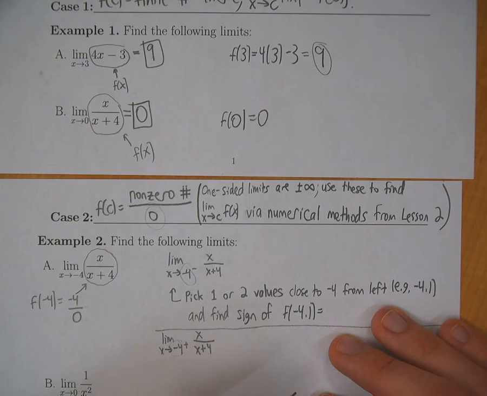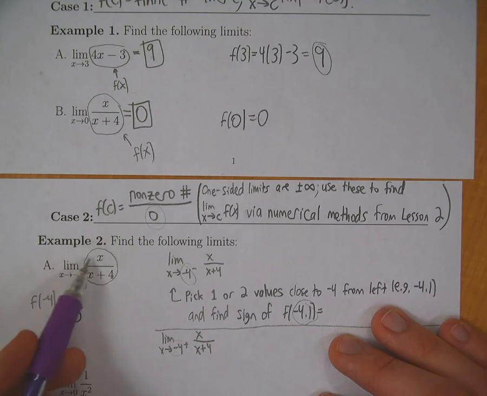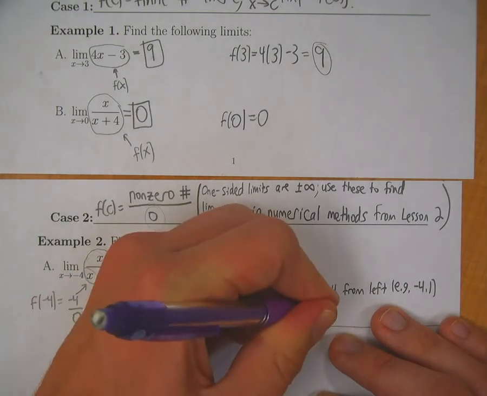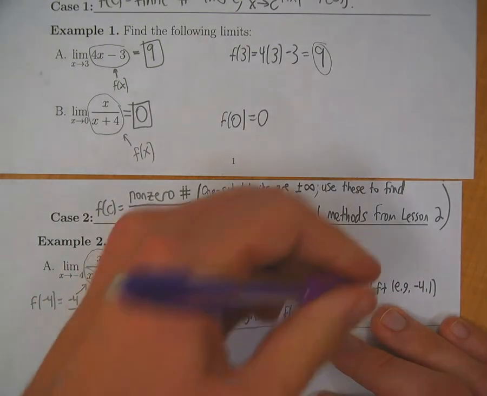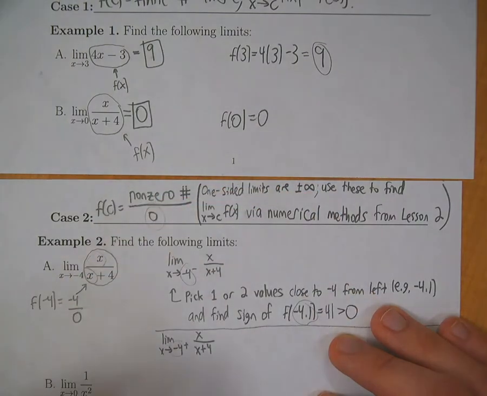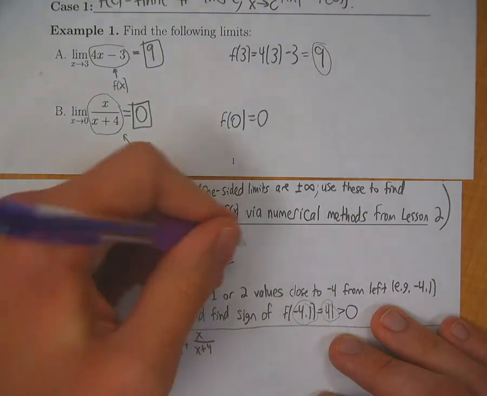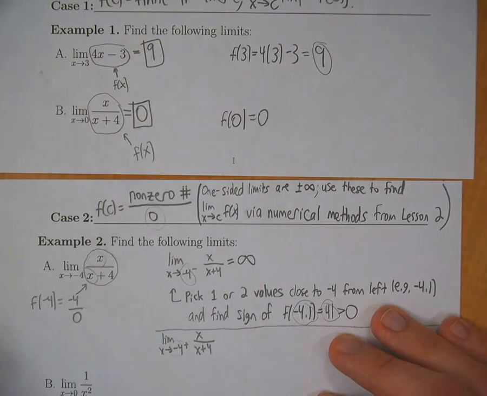So if we replace x with negative 4.1 here and here, should we end up with something positive or something negative? Positive, right? Because you have negative 4.1 here divided by negative 0.1 down here. So you should just end up with 41 if you put that into a calculator, which is positive. Because this is a positive value, you're going to end up with positive infinity here. Okay?